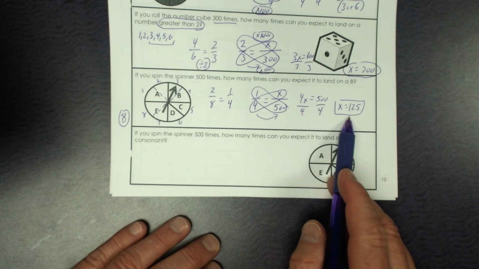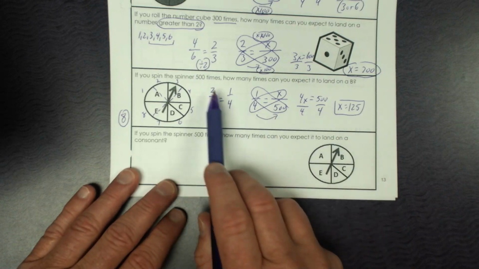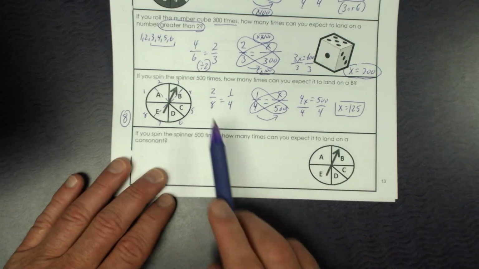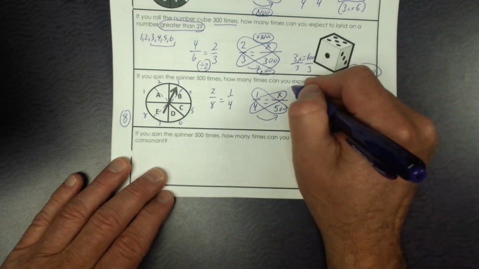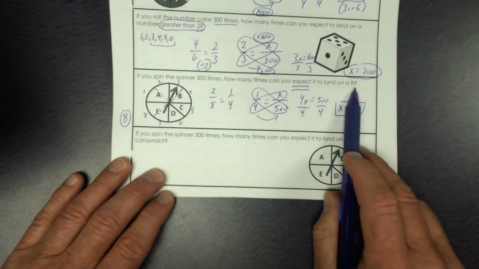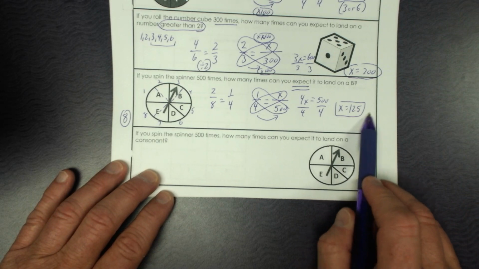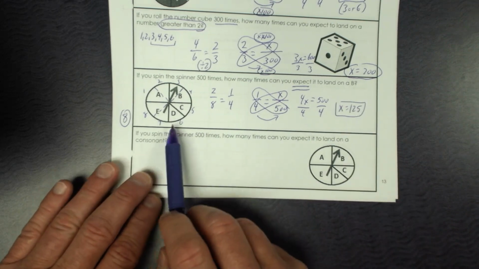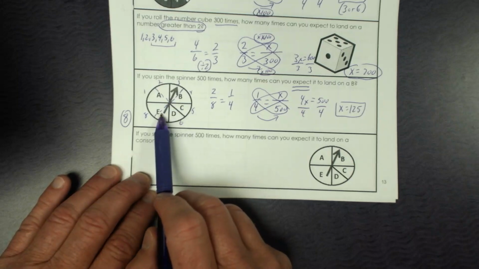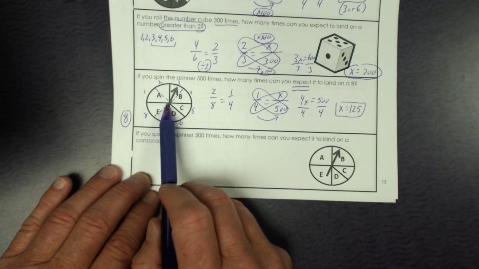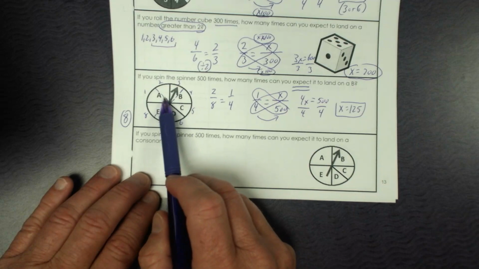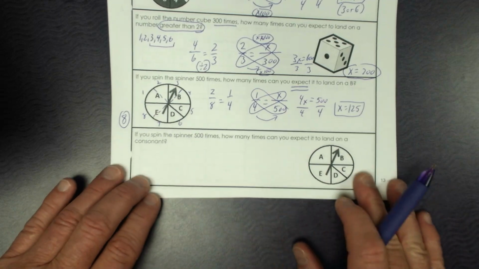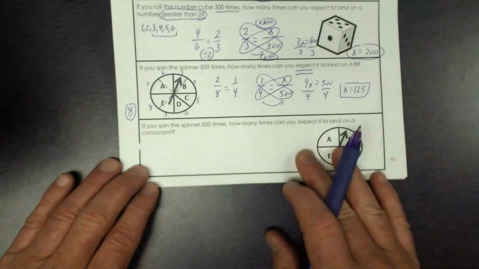Let's talk about what that 125 means. Well, if we've spun it 500 times, we can expect, it doesn't have to happen, to land on letter B up to 125 or close to 125. Again, let's go back to the spinner. I had to make sure all these sections were equal. So I had to divide these sections into 2. Okay, one more on this front side.